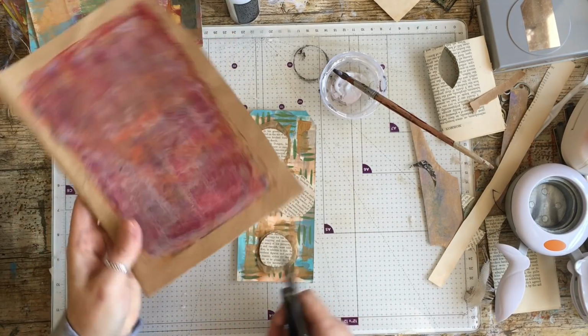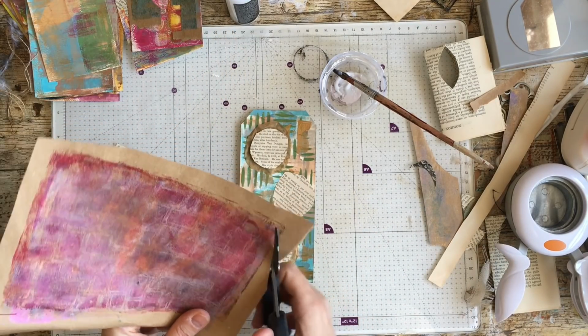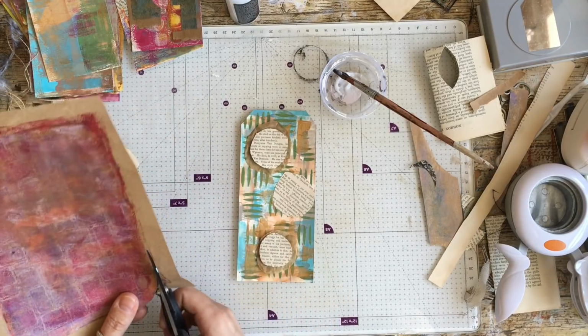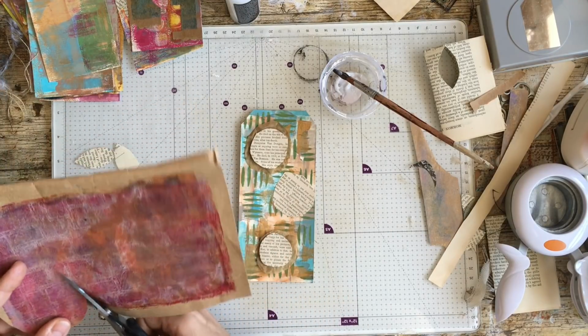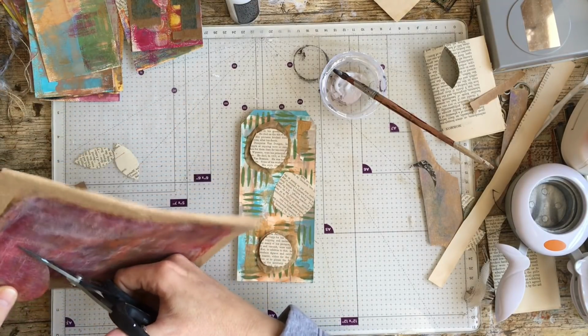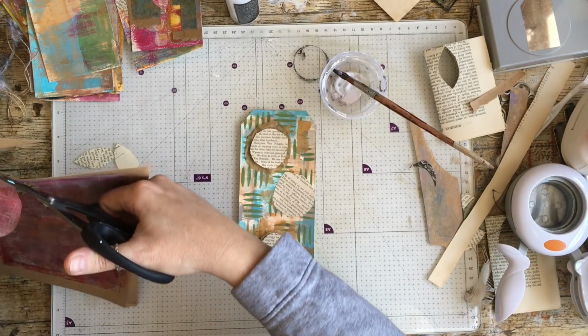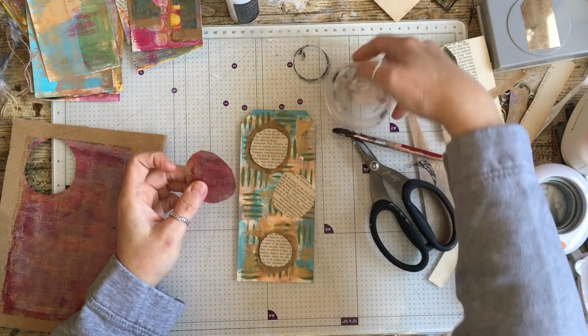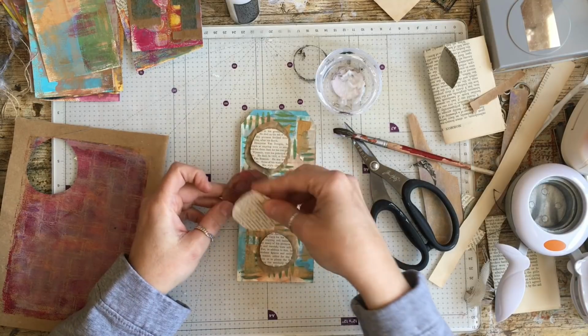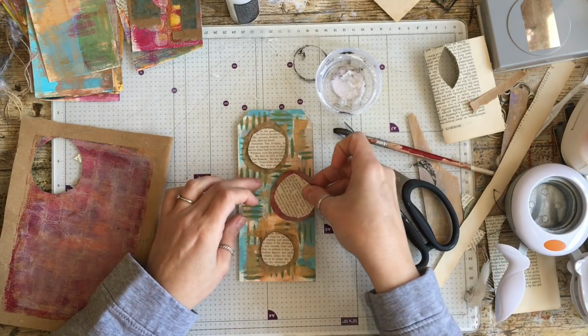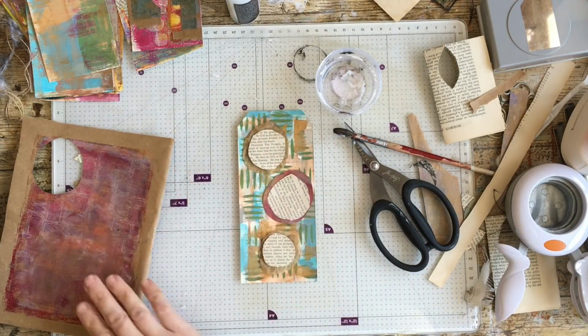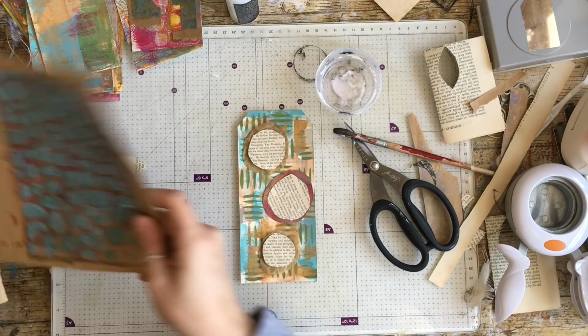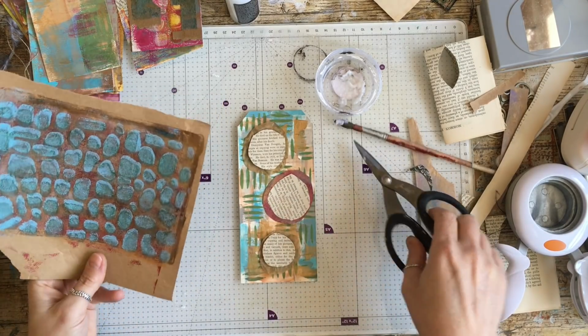So this is another painted paper. So I wasn't 100% keen on this. So there goes the glue. And I'm quite okay if some of these overlap. So I've got another one here.